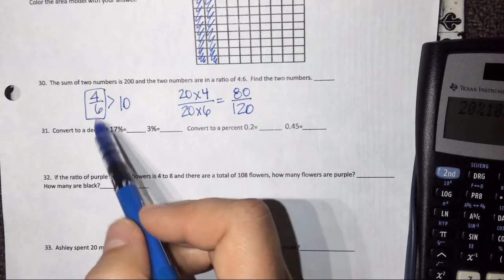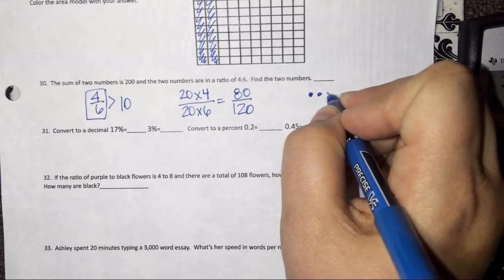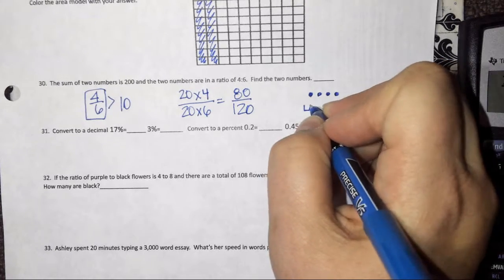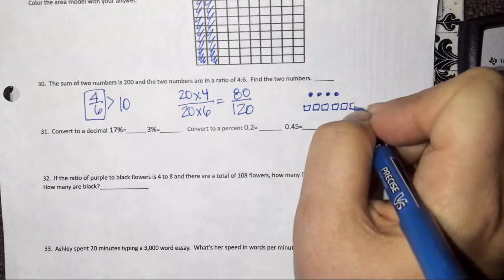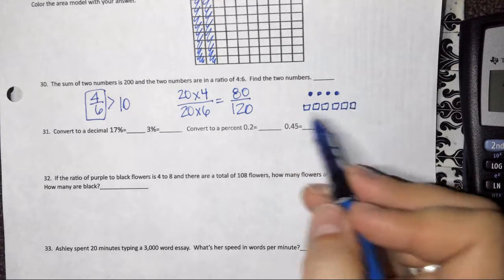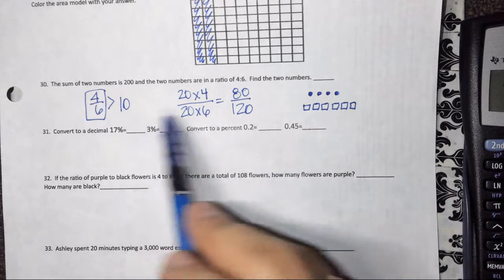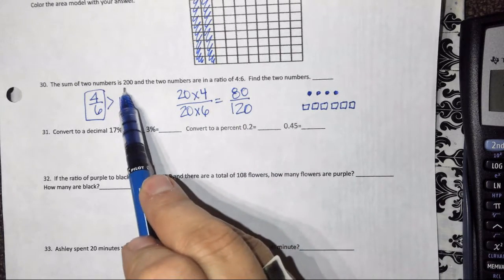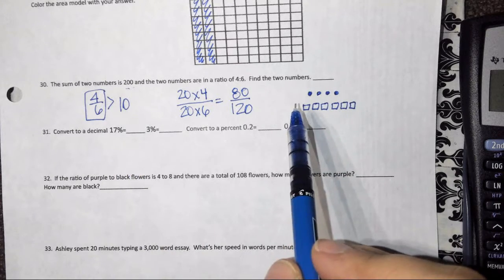Okay? If we have 4 to 6, let's say this is 4 circles and 6 squares. I'm just giving them a name. So how many total shapes do I have? 10. Okay? But I need a total of 200 right here. I need 200 shapes, but I want them to keep this ratio.